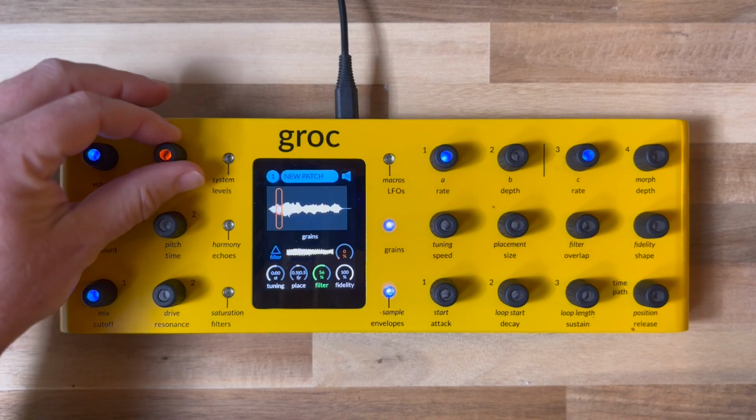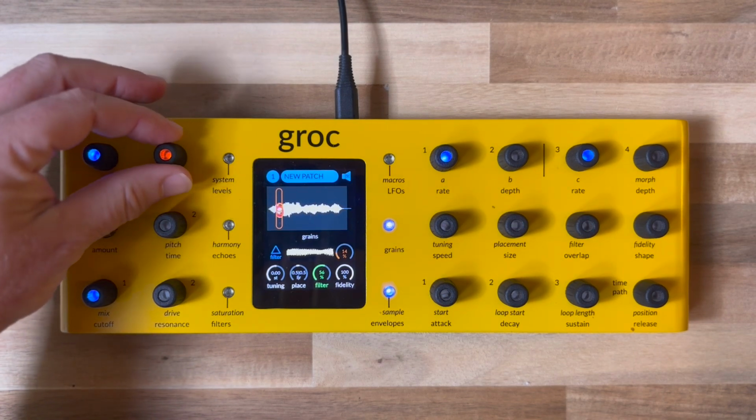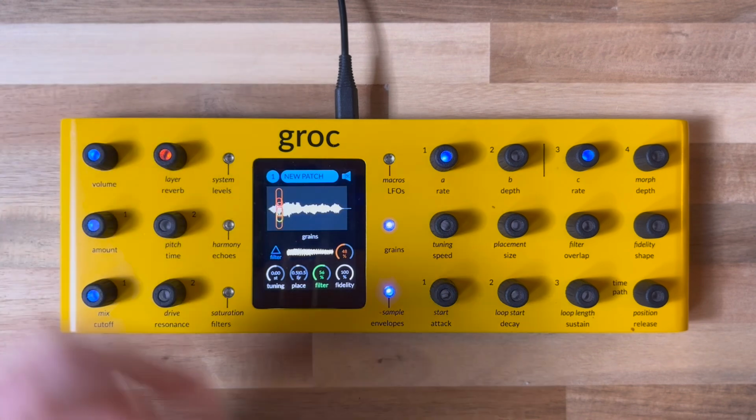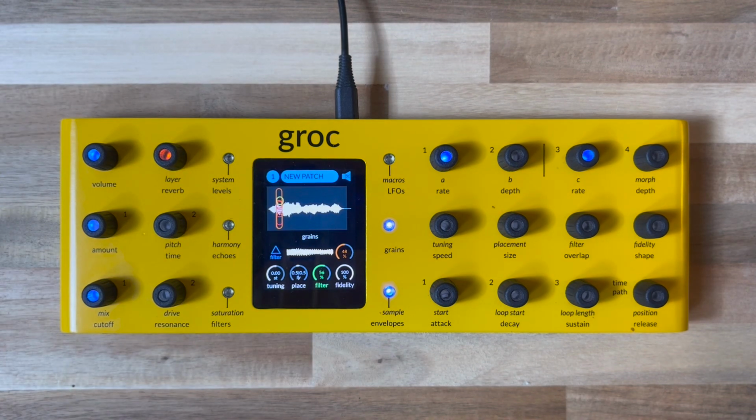Now, as I turn this, I'll be introducing random variation to the center frequency of the bandpass filter. Since we've already introduced random variation to the placement in the stereo field, each grain is now bandpass filtered and placed somewhere to my left, right, or center.